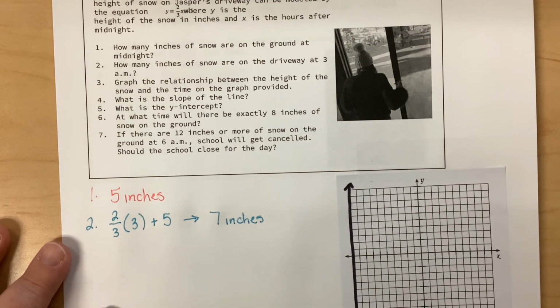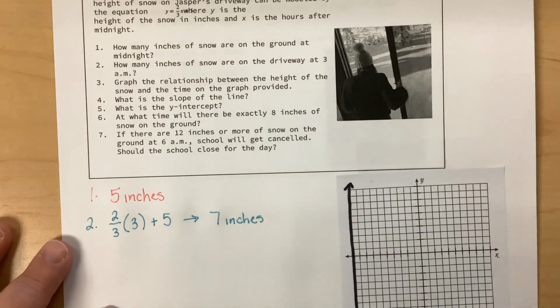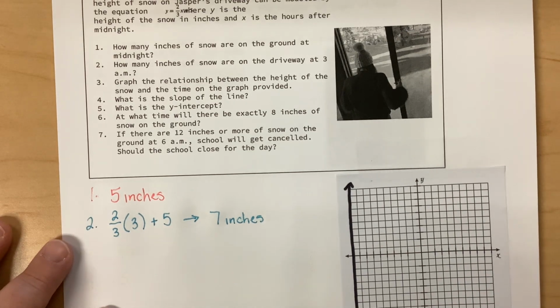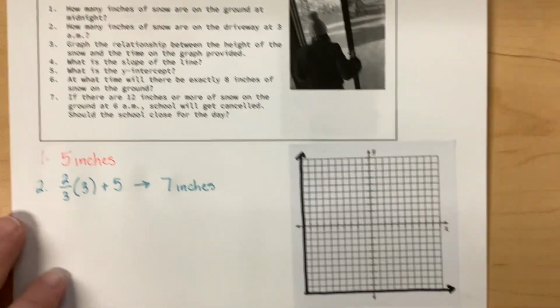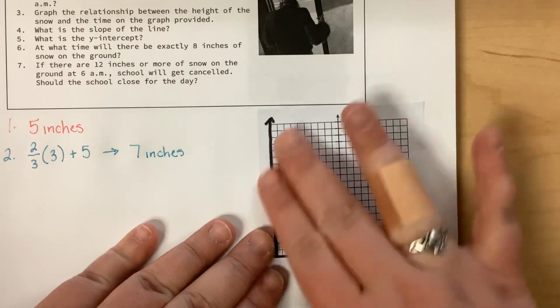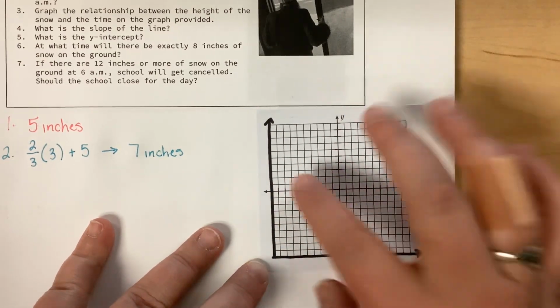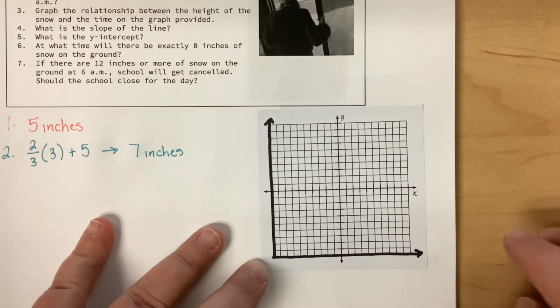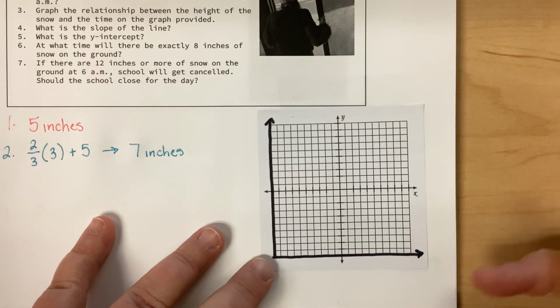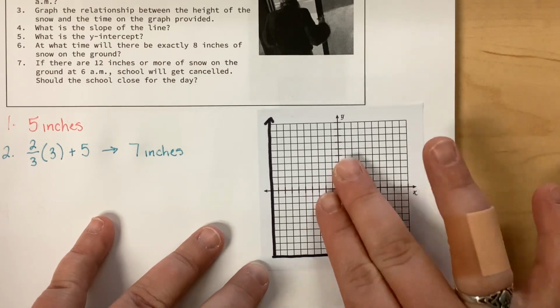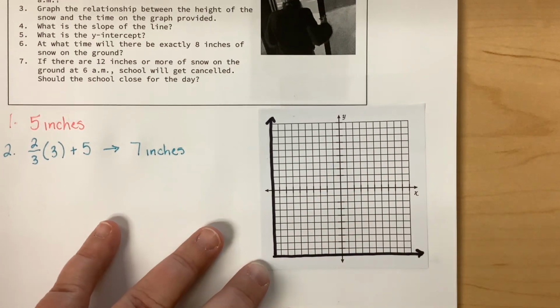All right, number 3 says graph the relationship between the height of the snow and the time on the graph provided. Now, the graph provided would be the graph that's on your whiteboards in class, but I have a little grid here. Now, this was made to have 4 quadrants, but I just turned it into a first quadrant graph because since this is a real world scenario, you can't have negative time or negative inches of snow, so we only need the positive quadrant. So we're gonna use this.